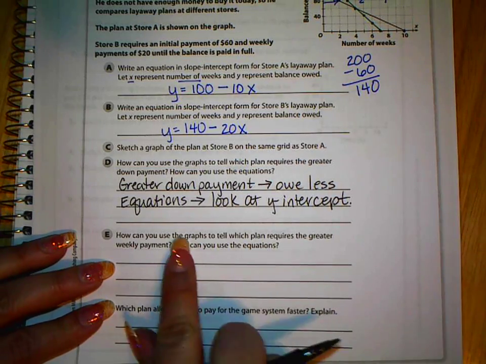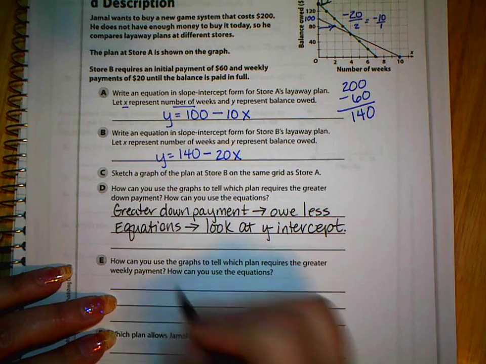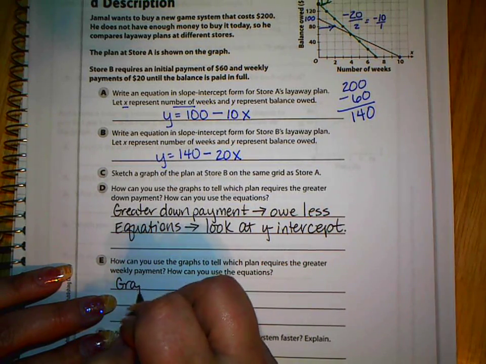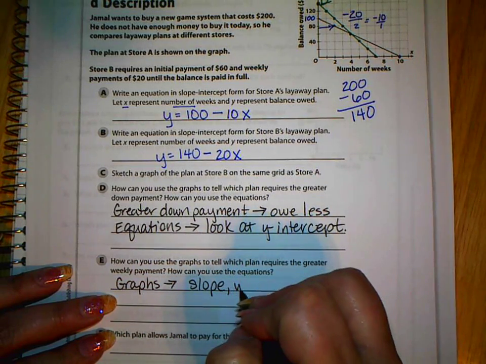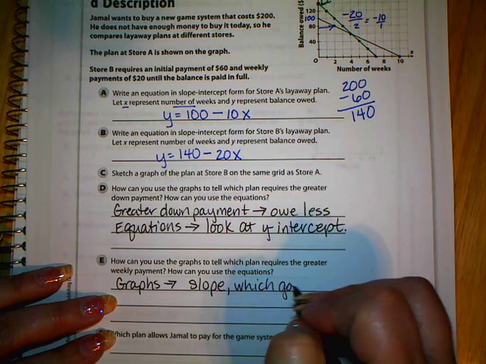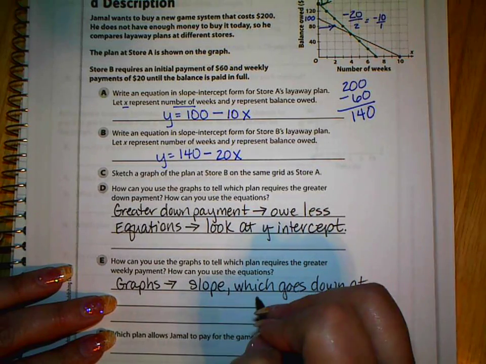How can you use the graphs to tell which plan requires the greater weekly payment? Okay, from the graphs, it's going to be the slope, which go down at a faster rate.